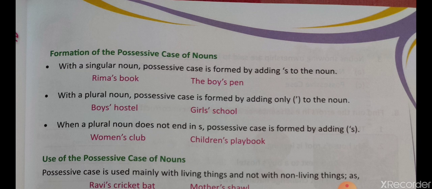Next is when a plural noun does not end in s, possessive case is formed by adding apostrophe s. For example, child becomes children, woman becomes women, man becomes men. So they do not have an s in their word, right? Whenever we are converting children, men, women, sheep, we do not add s in their plural forms. We either change the vowels or we keep it same. So whenever we are using this, we treat it as a singular noun only, and we put apostrophe s.